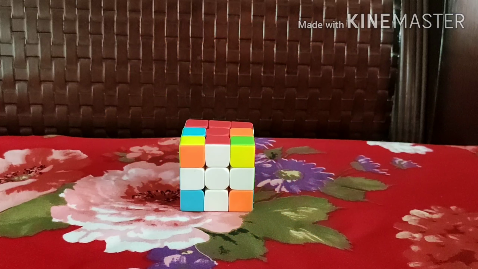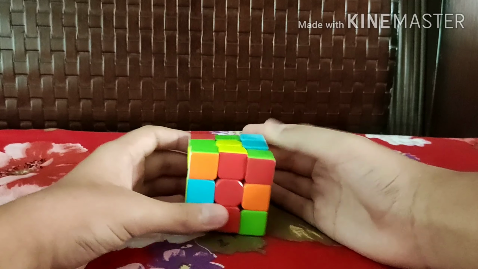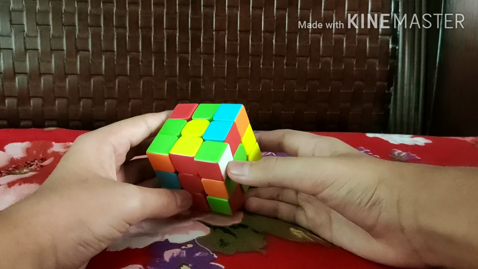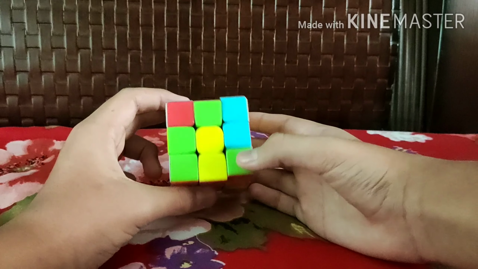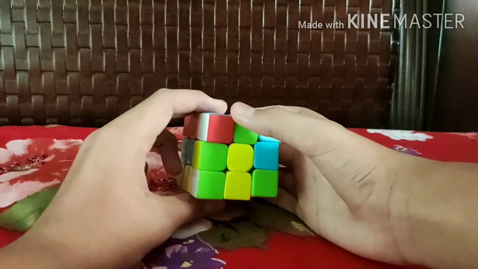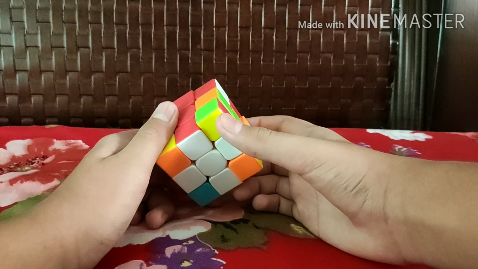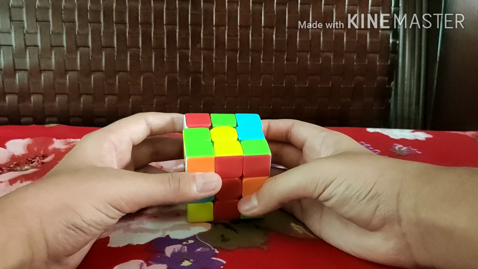Now as I have to match this with the green and red edge piece, I have to find the green and red edge piece. I have my green and red edge piece over here, so I'm going to simply take it out. You can see the piece has been taken out, and this piece has to be inserted over here. I have this corner piece over here and the edge piece over here. I want to match both of these, and then insert it over here. So it's just pair and insert.